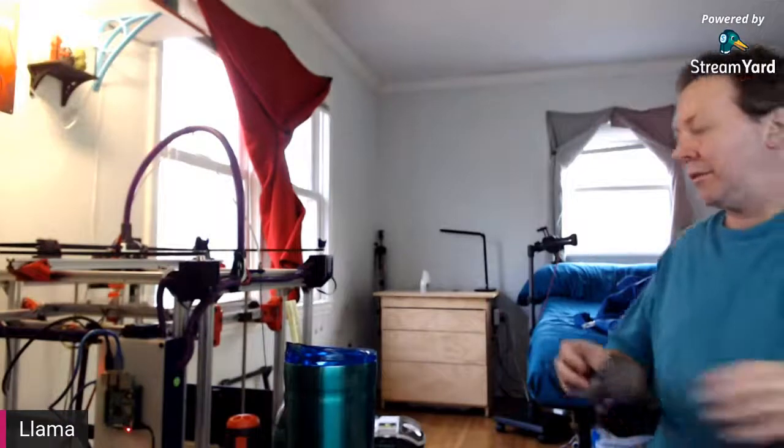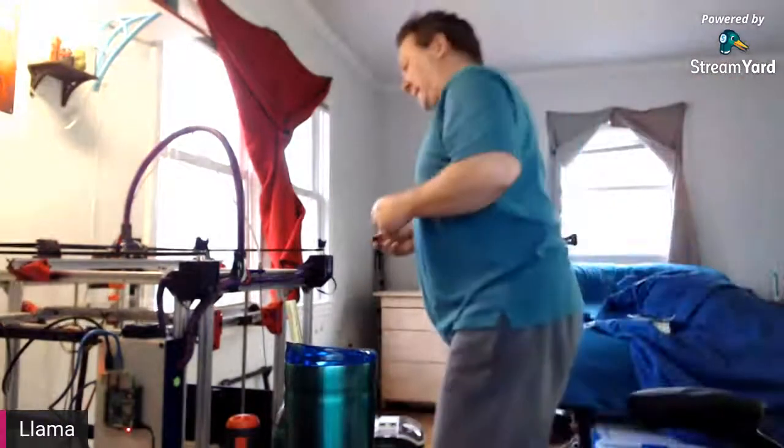Did it cancel? It looks like it did. Let's keep the bed temperatures up. Let's go to controls and lower the bed out of the way so I can get the sock back on there.